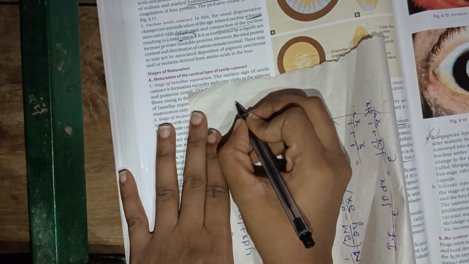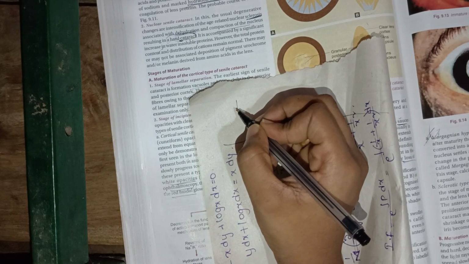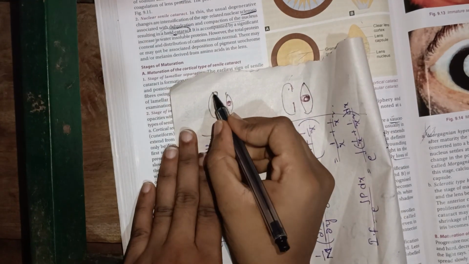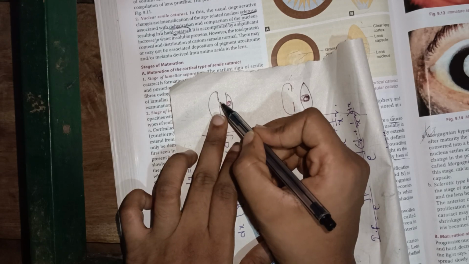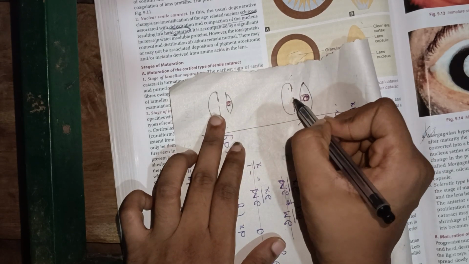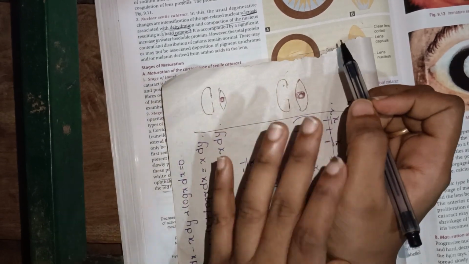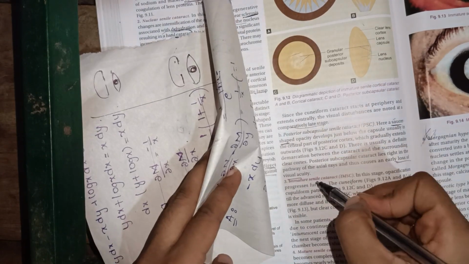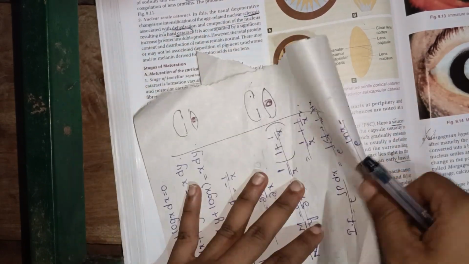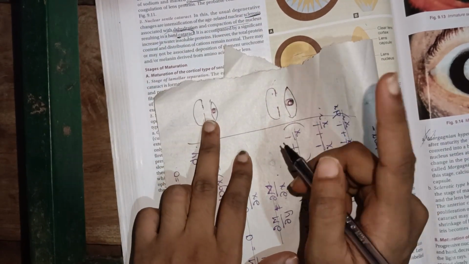See this, this is the cornea. The space between is called the pupil. This is the pupil and this is the lens. We discussed cupuliform and cuneiform. Now there is one mechanism: why there is early and why there is late loss of vision. See, first is cupuliform.